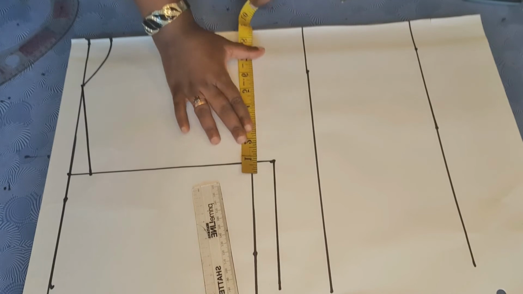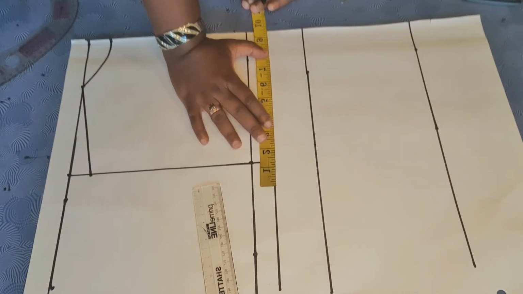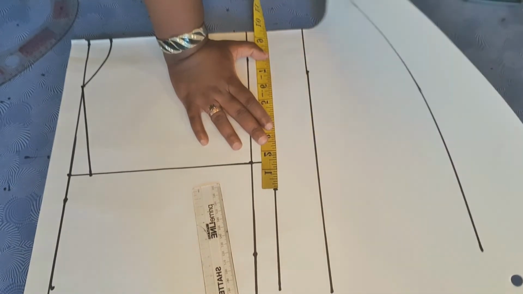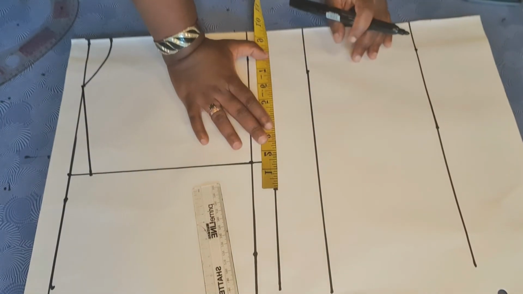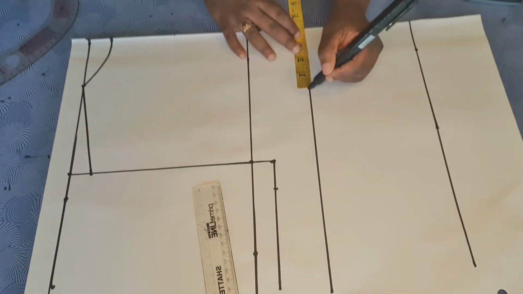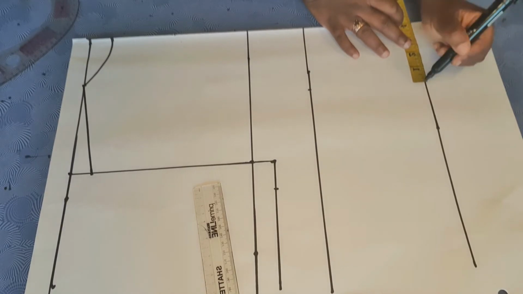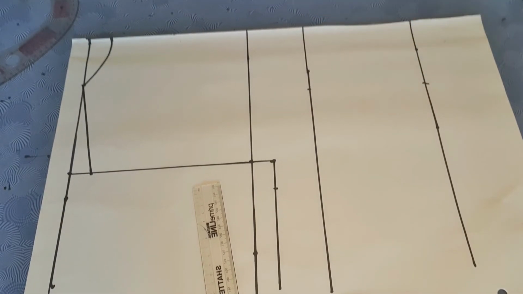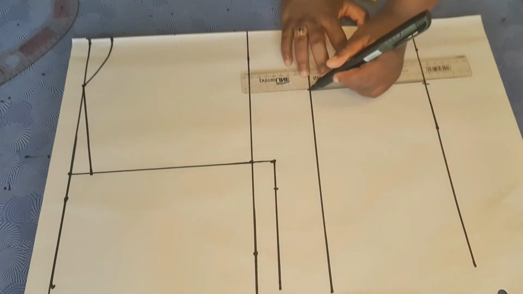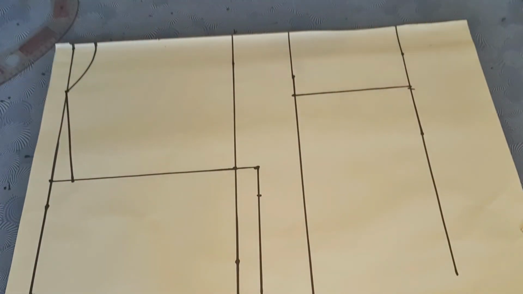So our bust measurement is 38. 38 divided by 4 gives us 9.5. So we place the 9.5 here. Okay, 9.5, and then we are working with a bust span of 4 inches. So for the back, we're just going to draft the normal bodice. So this is our bust span line, so that we can create our dart.